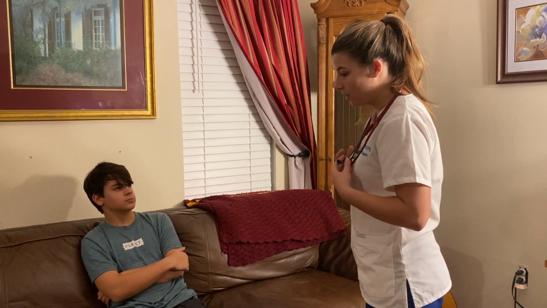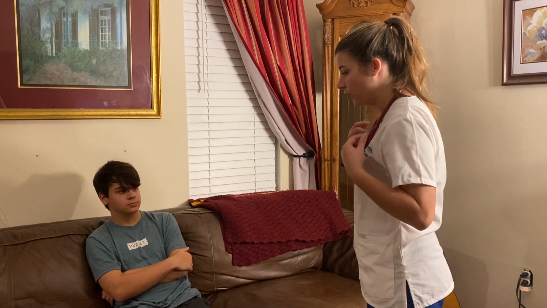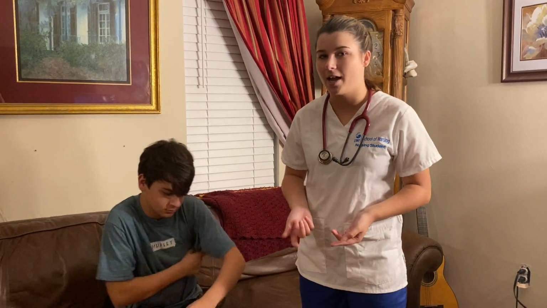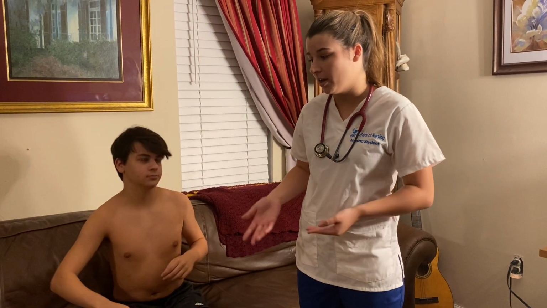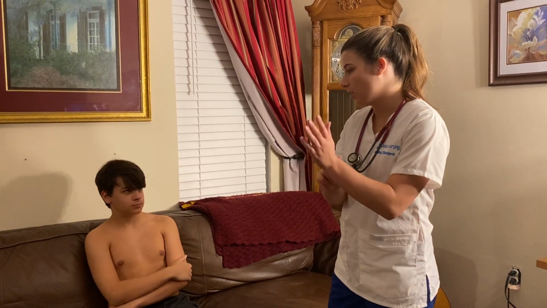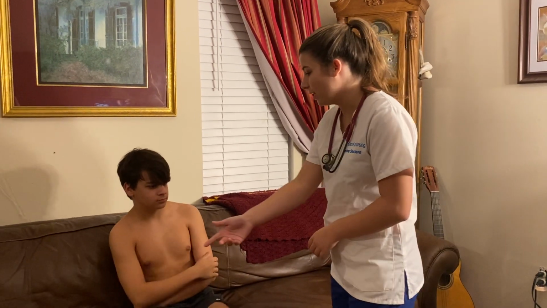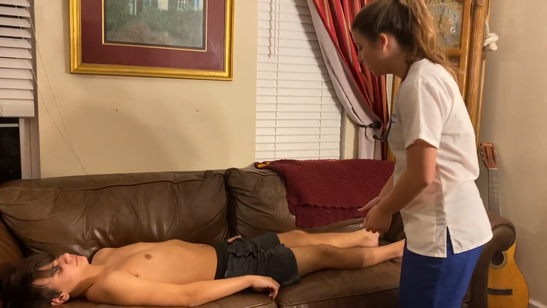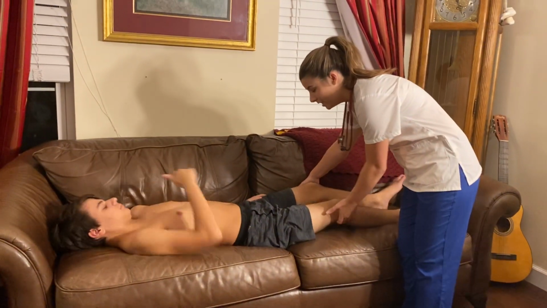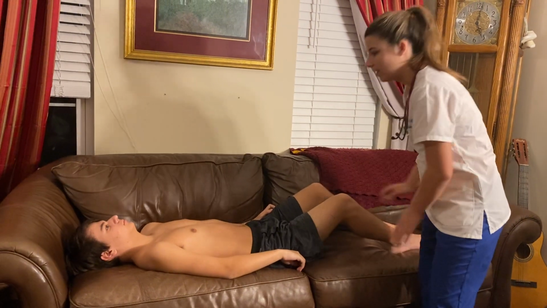I'm going to start by asking you to remove your shirt. If you were in the hospital setting, I would be removing his gown and properly draping him. I'm going to put some gloves on, and I'm going to ask you to lay down. Okay, he's in the supine position. I'm going to bend his knees and have them slightly bent.